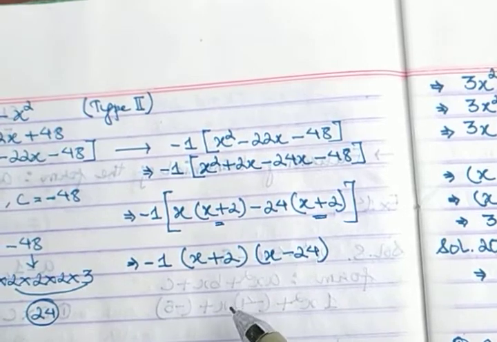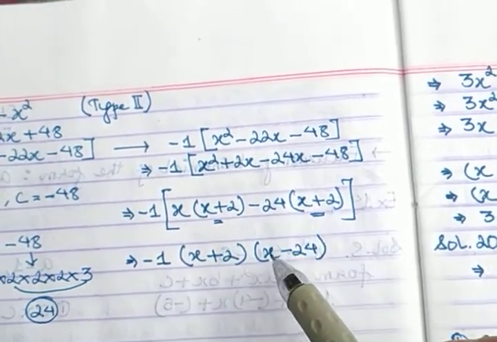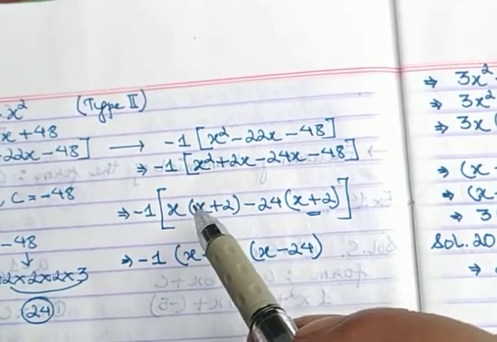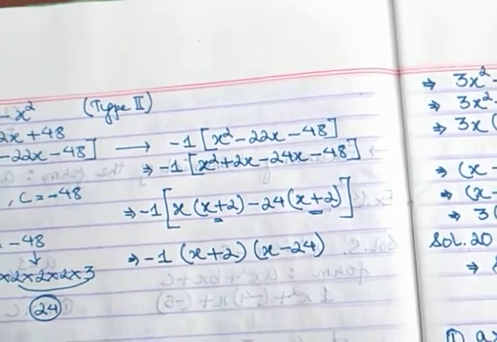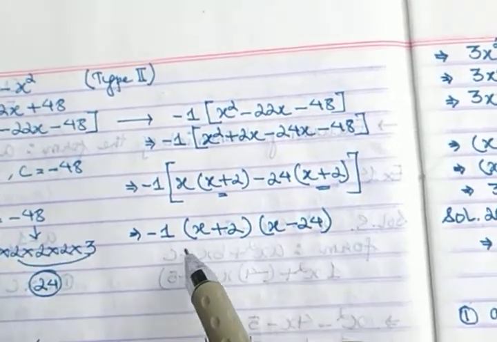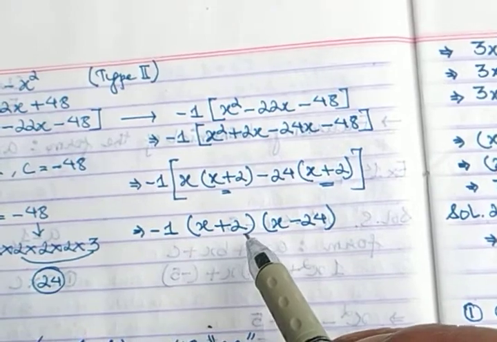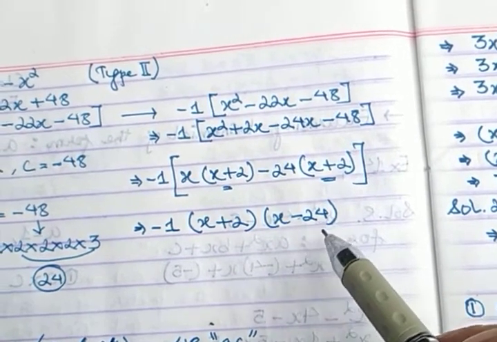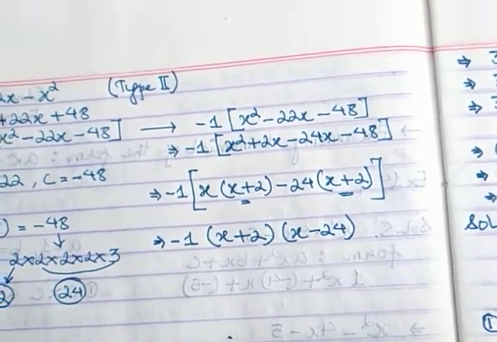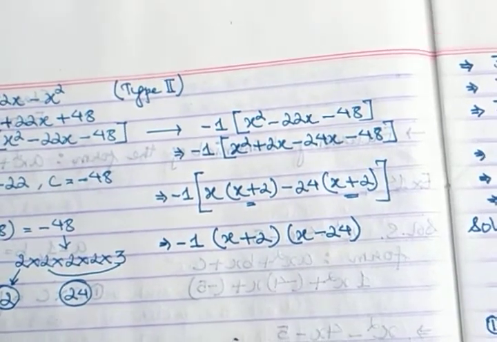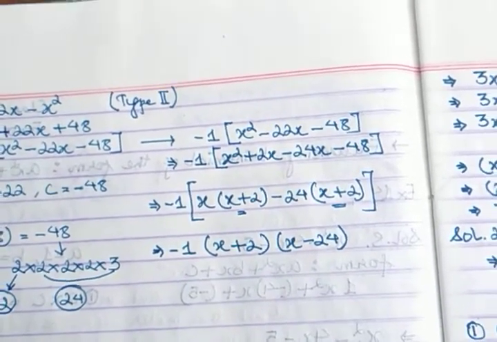So once you take x plus 2 as common, what is left over here for us? x minus 24, isn't it? Minus 1 remained outside the bracket. So we got our answer as minus 1 bracket x plus 2 bracket x minus 24. It's in the factor form, so we are done here. But remember, both the answers are the same.